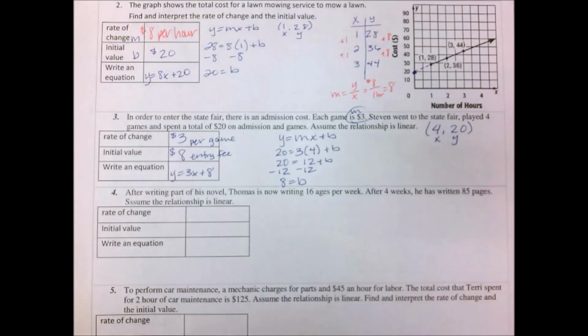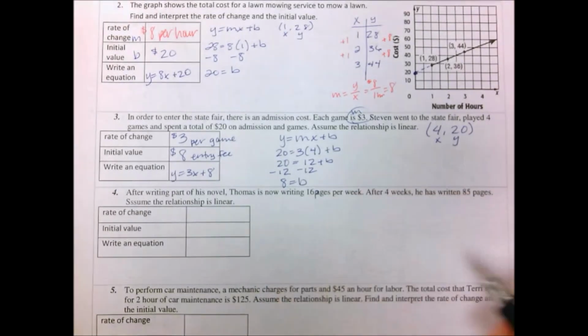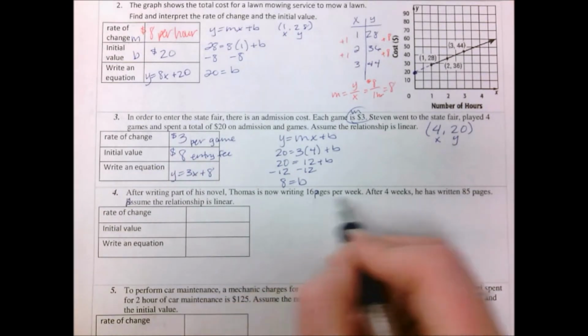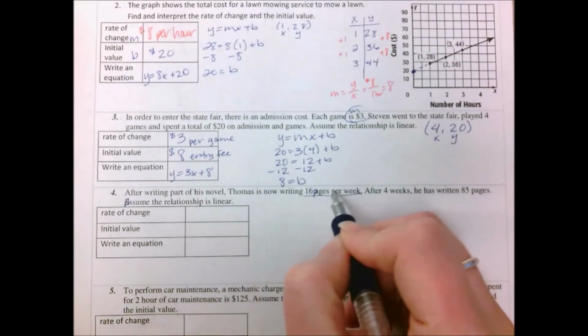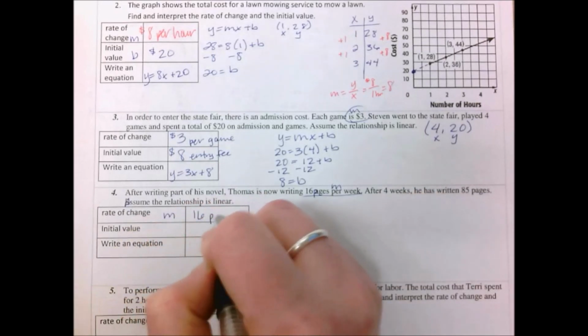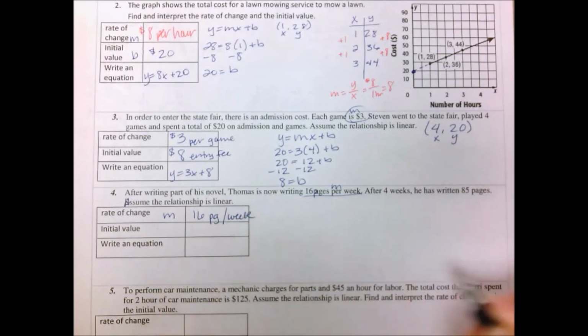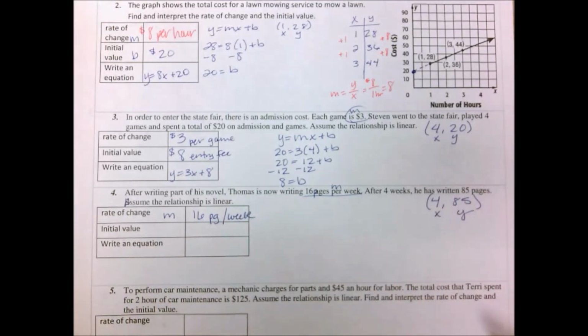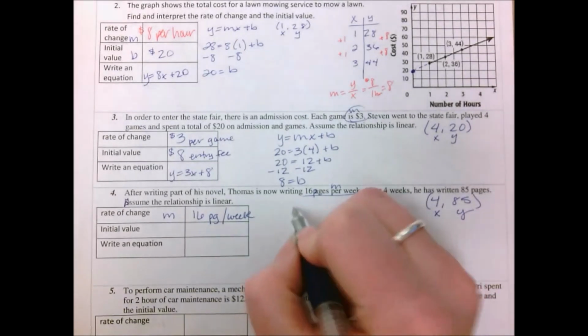In number 4, after writing part of his novel, Thomas is now writing 16 pages per week. After 4 weeks, he's written 85 pages, and assume that the relationship is linear. So when I'm looking at the rate of change, there's 16 pages per week. Remember how we talked about how "per" often tells us what our slope is. So we're looking at 16 pages per week. And after 4 weeks, there's 85 pages. So that's an example, which will give us an x and a y.